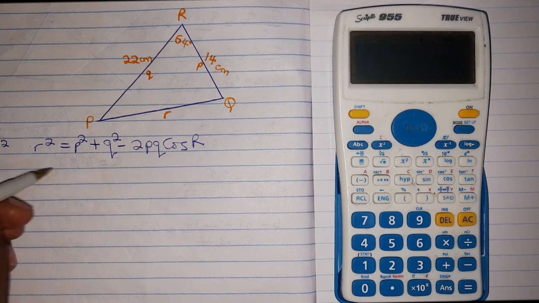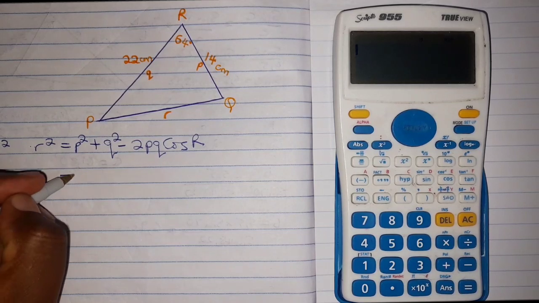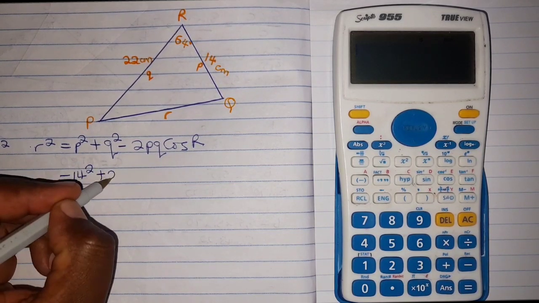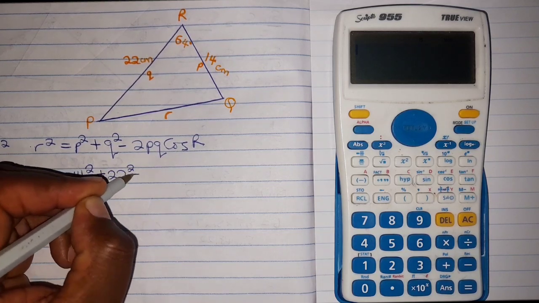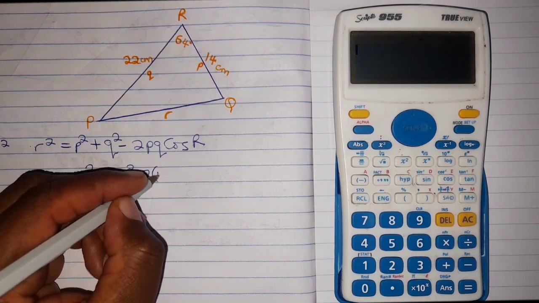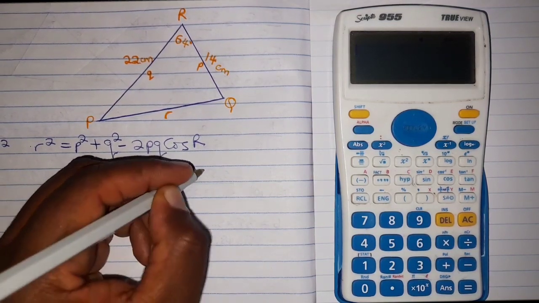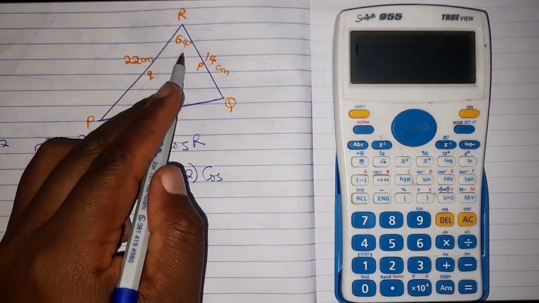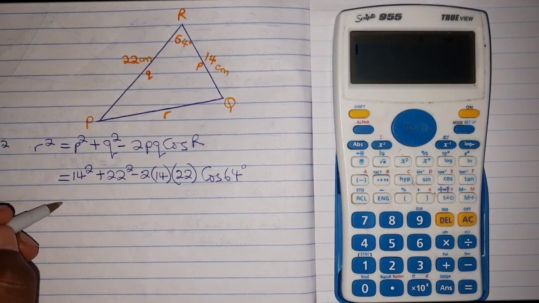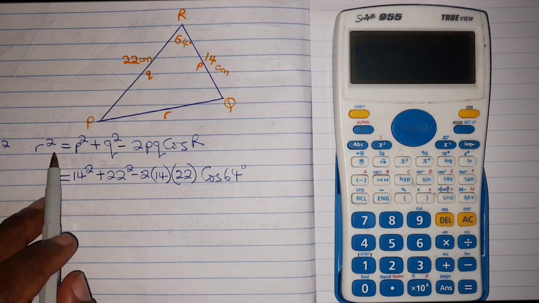This is the cosine rule, and substituting, our p is 14, so this is 14 squared plus our q is 22 squared minus 2 times 14 times 22 cos our r is 64 degrees, and we have r squared here.